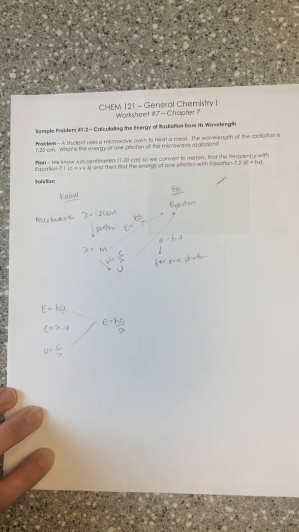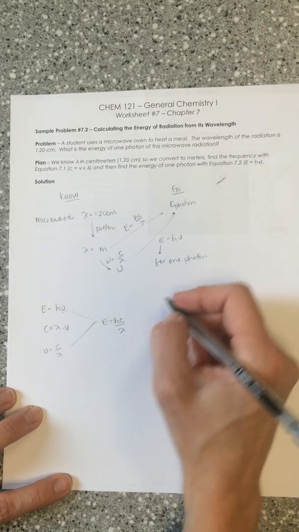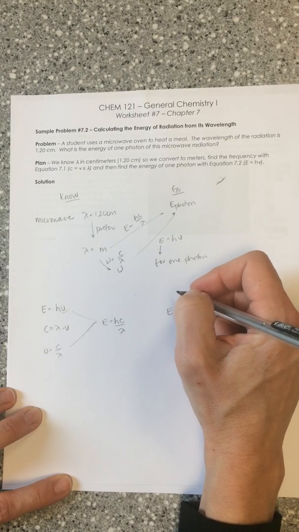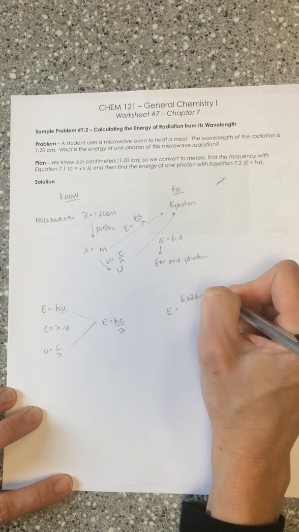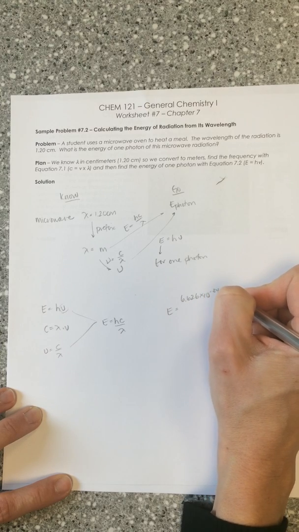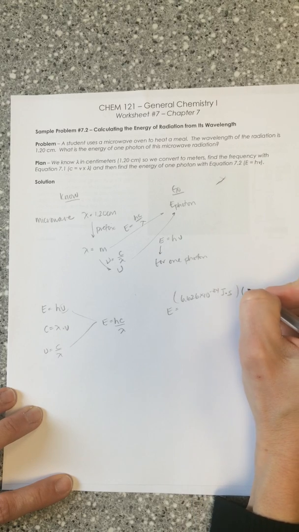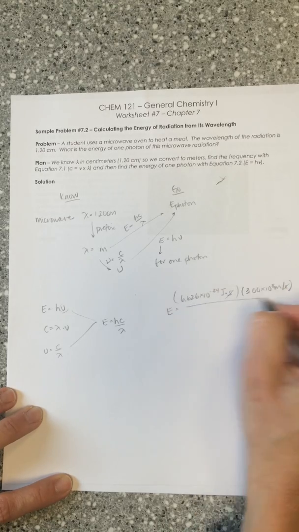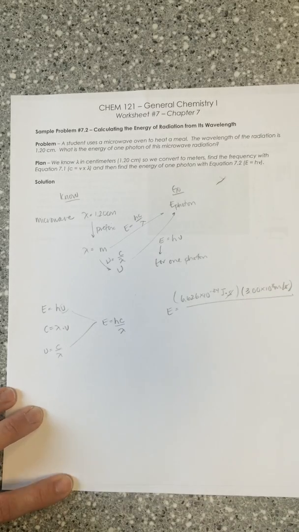All right, so this is a pretty straightforward problem, just needing to make sure that things are in the right units. I'm going to use our new version of this equation. Planck's constant is 6.626 times 10 to the minus 34th joules times seconds. You'll see how our units work out. C is the speed of light, 3 times 10 to the 8th meters per second. Now our seconds are going to cancel, and we need our wavelength in units of meters so that it cancels there.